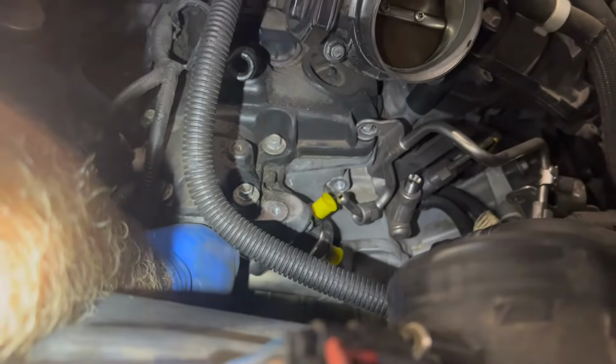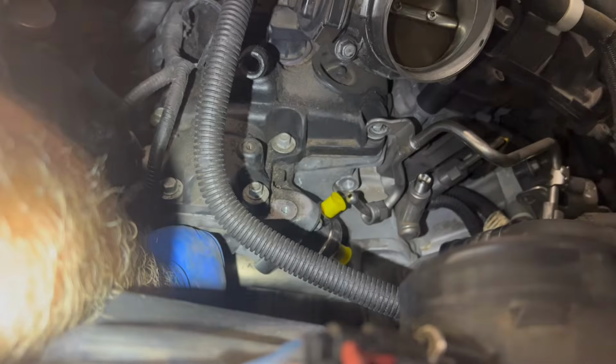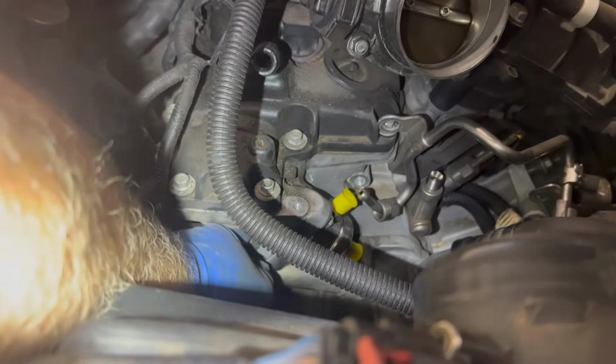Pump's in, bolts tight. We'll go ahead and put our electrical connector back on. Hear it click, lock it in.